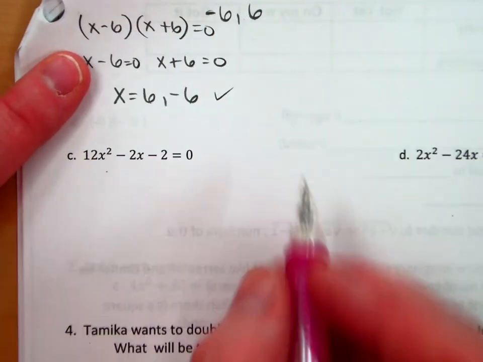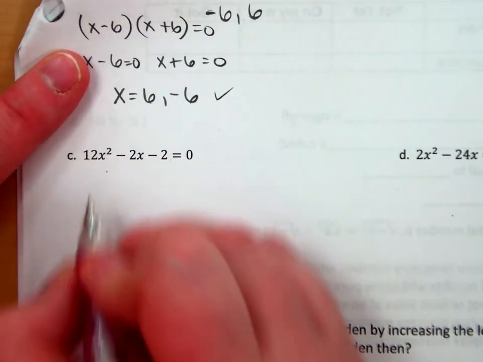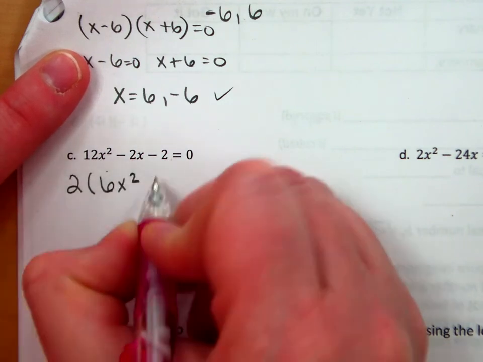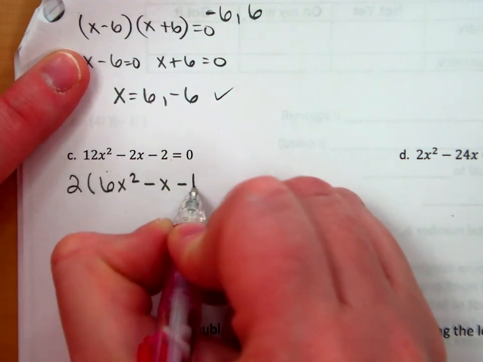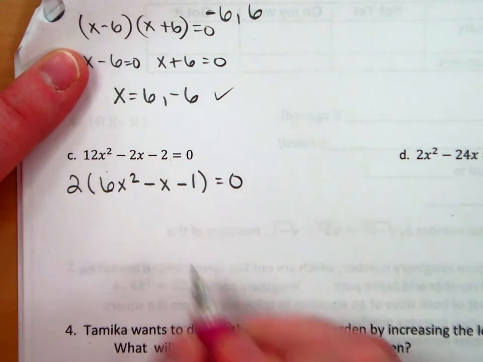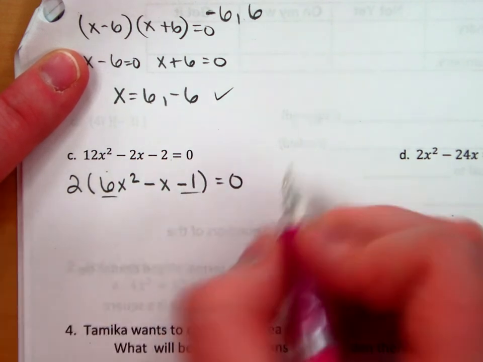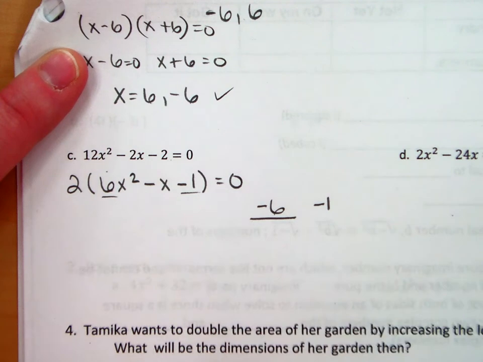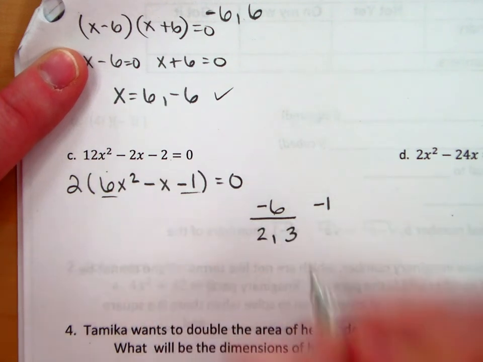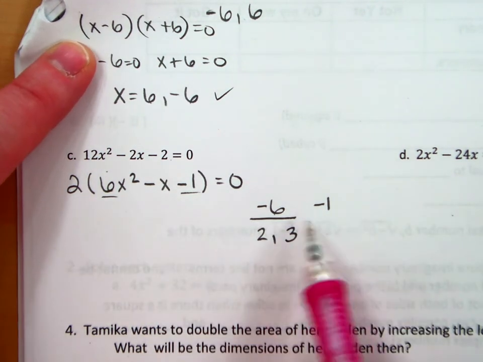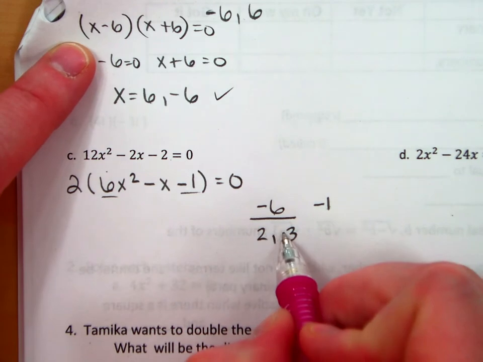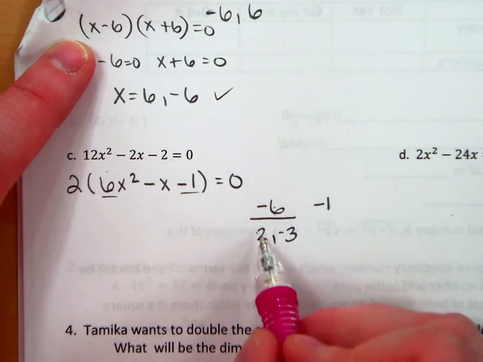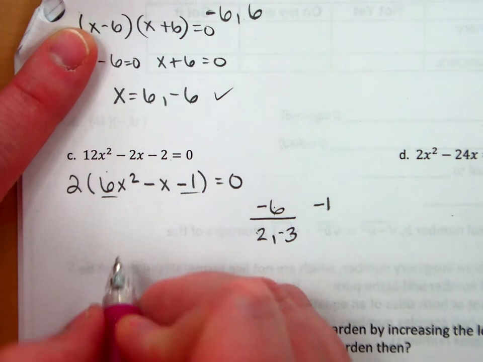All right, I'm going to jump down here to C so I don't have to move too far. This one I'm going to do by box method. First, I'm going to look at a common factor. Is there a common factor? There is, 2. So I'm left with 6x squared minus x minus 1 equals 0. Okay, so a times c, I get a negative 6. Factors of negative 6 that add up to be negative 1. So I'm going to be looking at my 2 and my 3. Factors of that add up to be negative 1 would be if this is a negative 3, positive 2. 2 times negative 3 is negative 6. 2 plus negative 3 is negative 1.